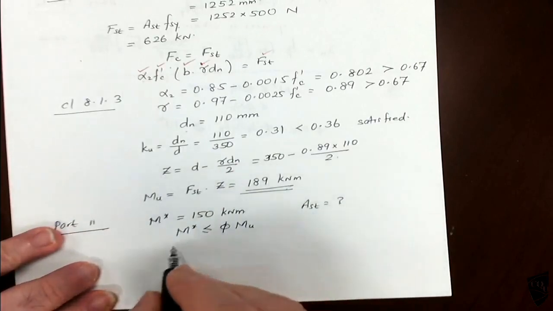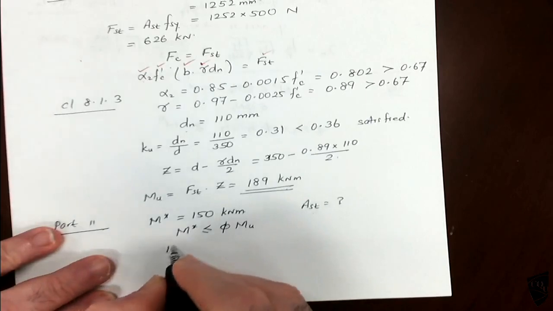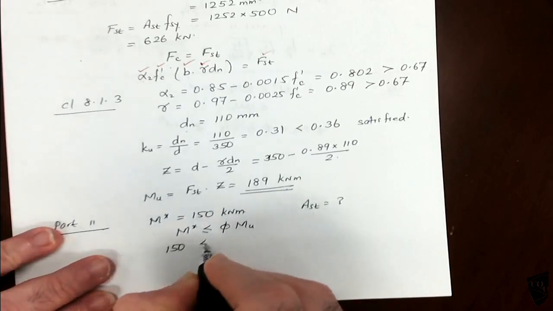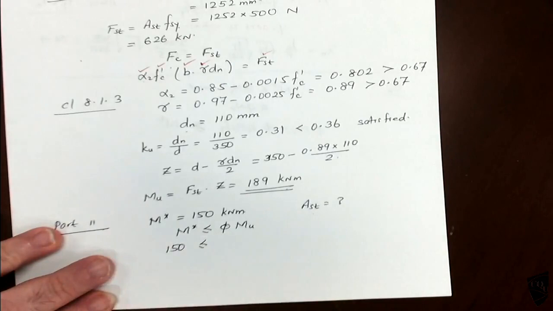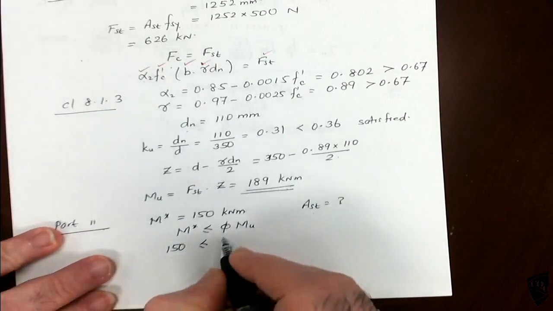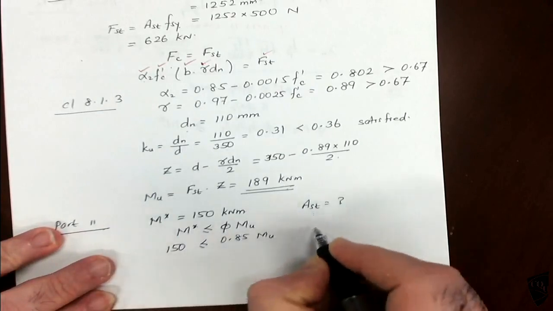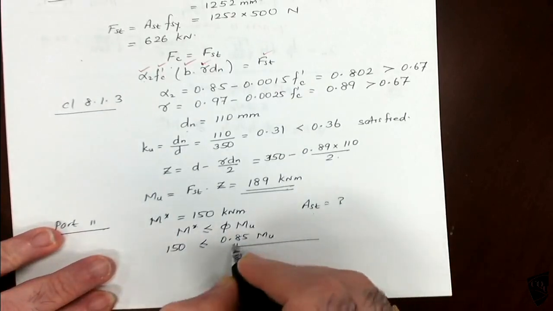Yeah. So this is the ultimate limit state criteria. So 150, phi for the bending moment. Phi 0.85, yeah. So this is 0.85 Mu. So where does that come from?